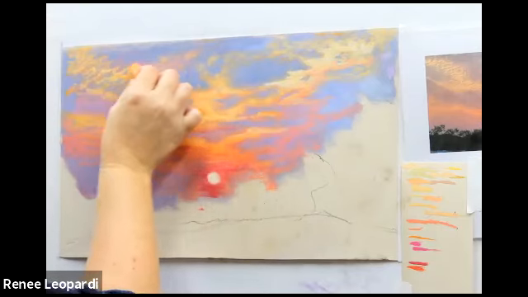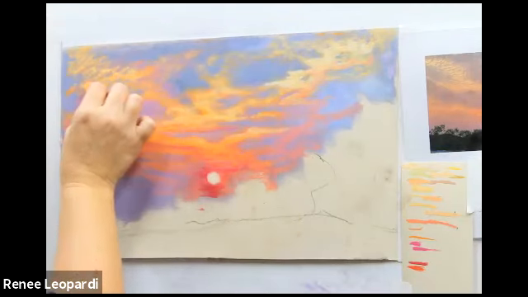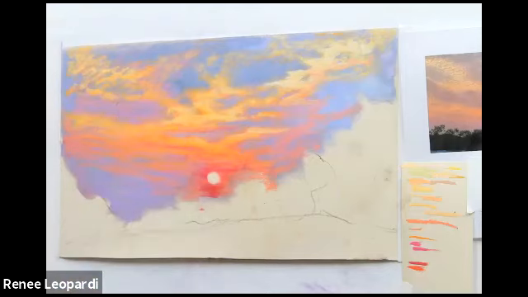So it's one of those things you just got to keep reminding yourself as you're taking your photo references to observe what colors you truly see.